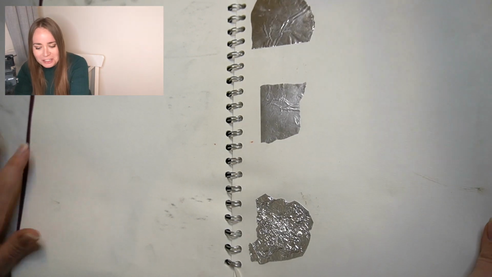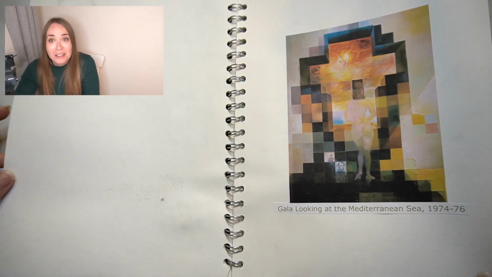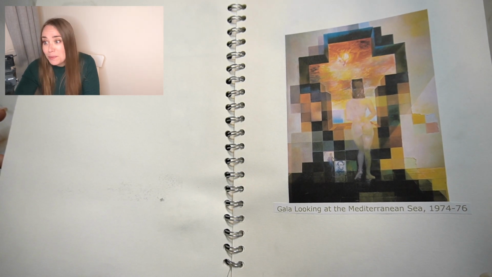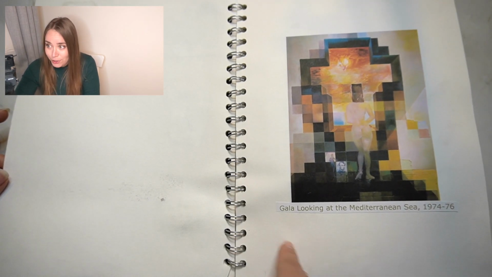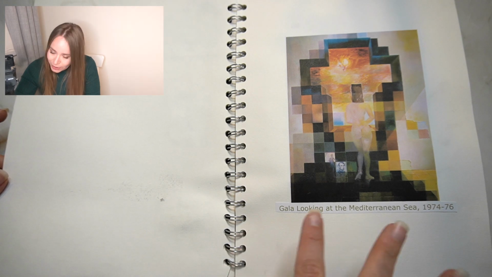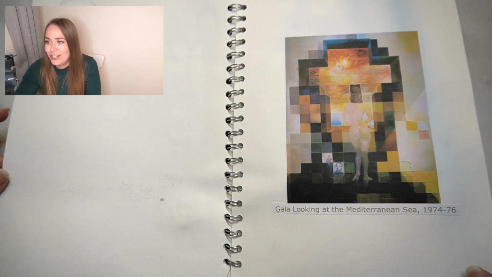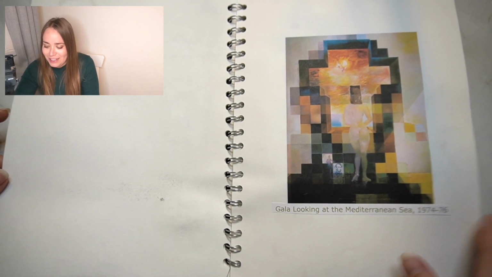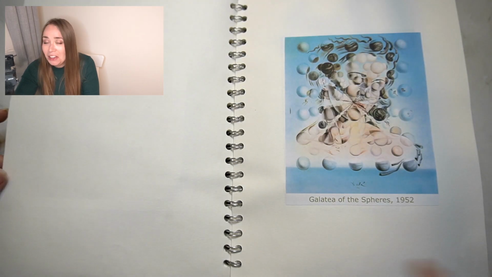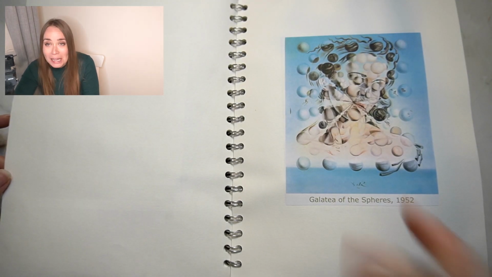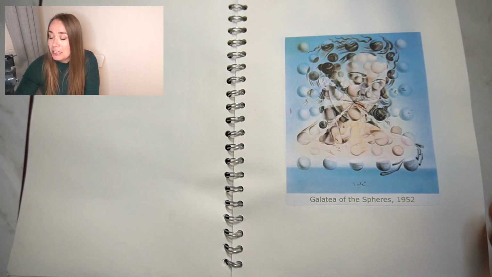So some different textures of foil, some artists without any information. If I was marking this as a GCSE project, I'd be seriously questioning why there is no information about the artist that has been included. Another piece, blank page next to it. Great work, Gemma. And another one.